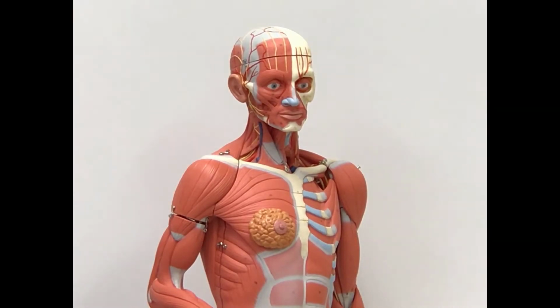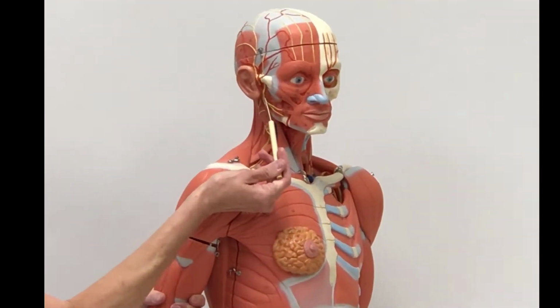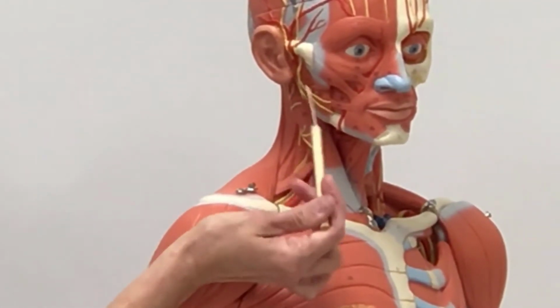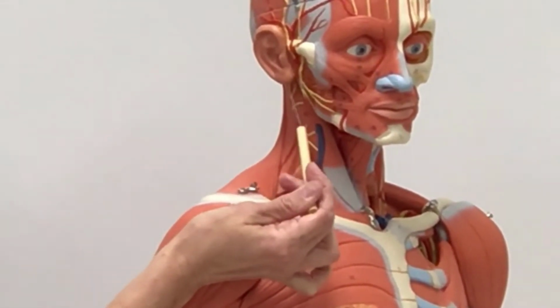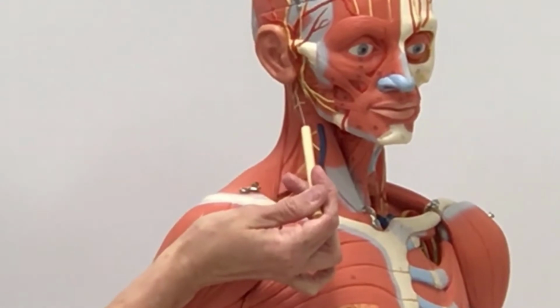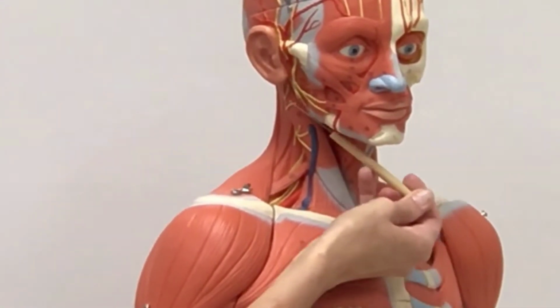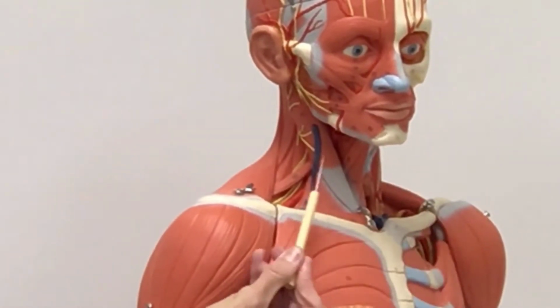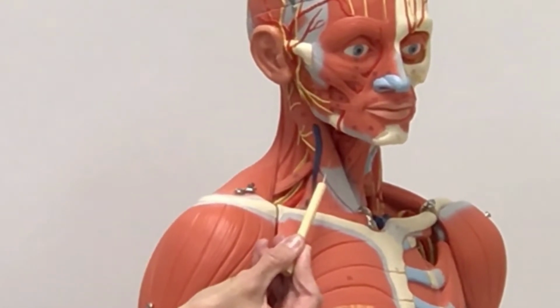Okay, now we're going to be using our muscle man to go over some more surface anatomy. So we're going to start on the side, and here would be our TMJ, which stands for temporomandibular joint. Remember, that's your jaw joint. This is the facial artery, right under the jawline there. Then we have cervical lymph nodes under the jaw and the neck.